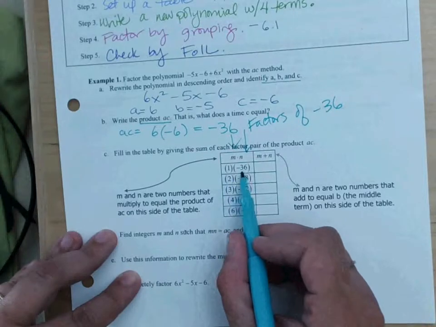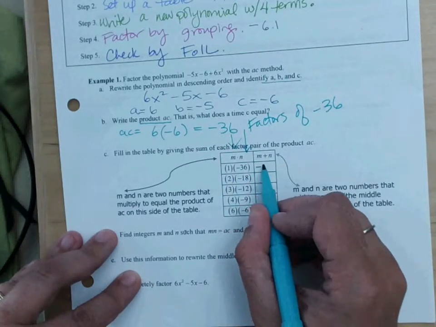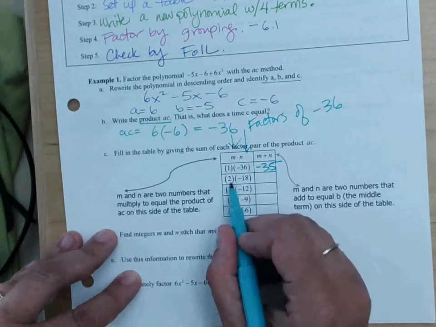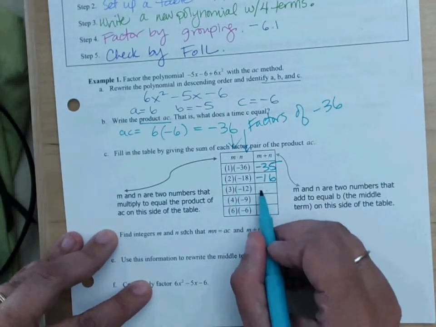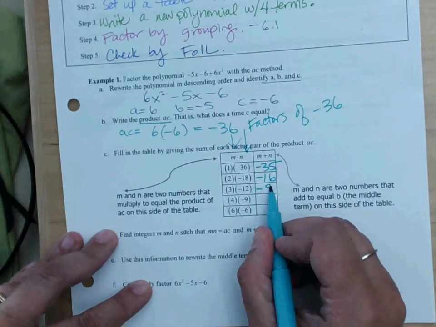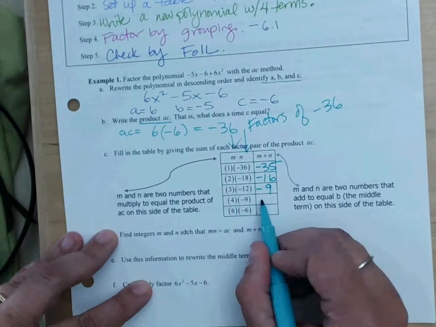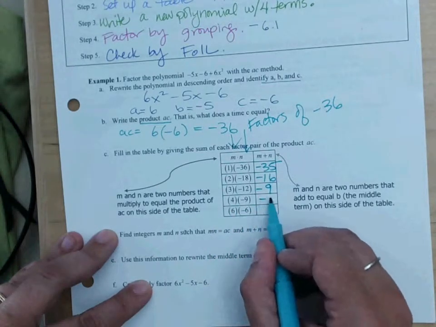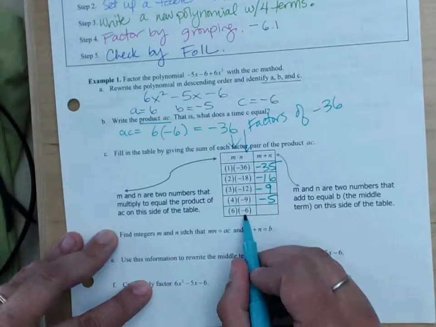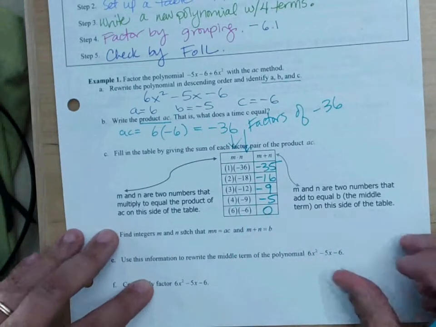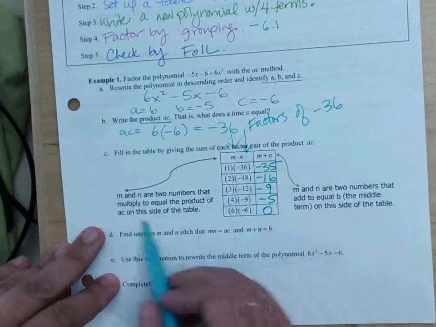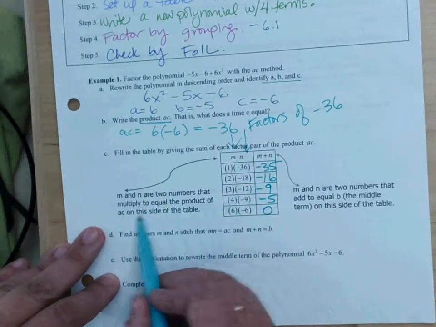Instead of factors of just -6, we did -36, and we're going to add those two numbers together. So what's 1 plus -36? What's 2 plus -18? What's 3 plus -12? What's 4 plus -9? What's 6 plus -6?